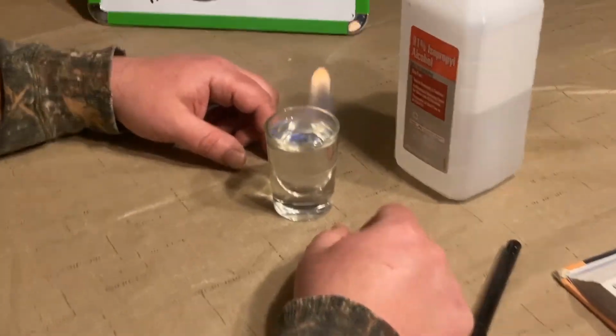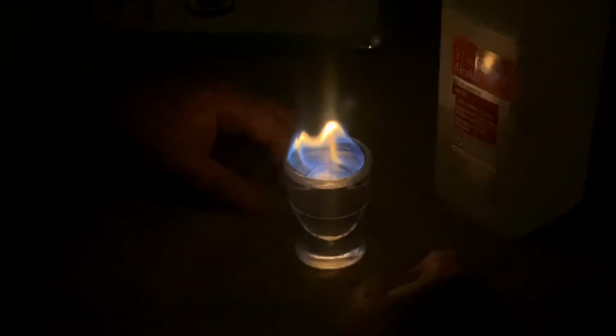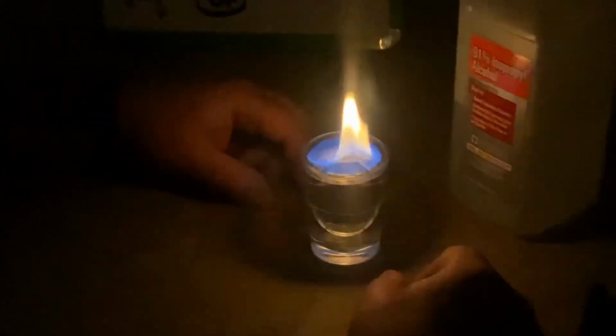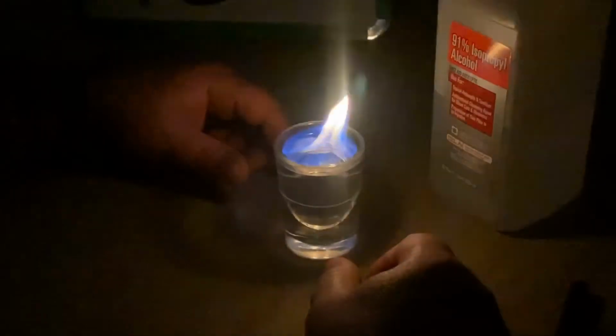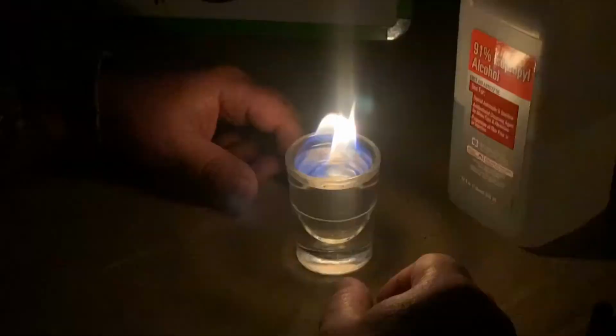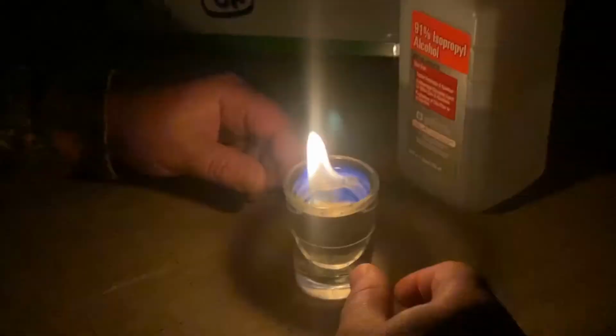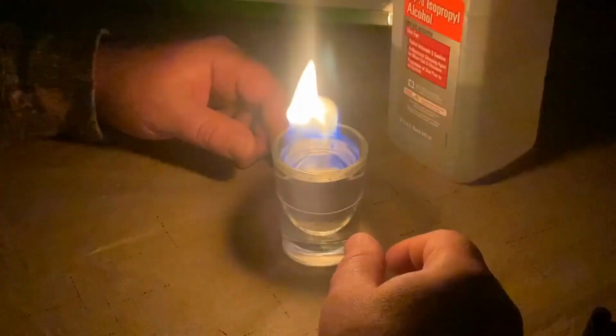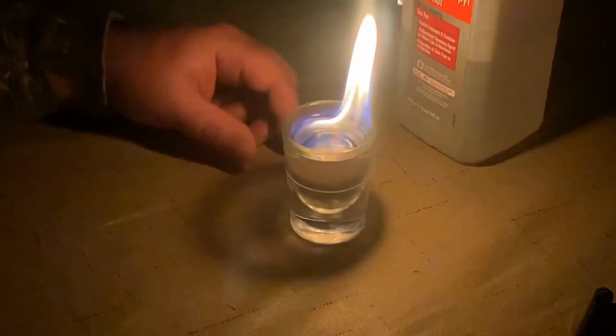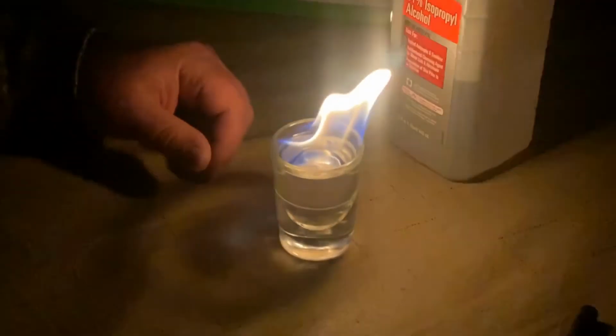Okay, go ahead. That will burn as long as there's alcohol in there. It's 91% isopropyl alcohol, so there's some water in there, but that 91% isopropyl alcohol will keep burning as long as the alcohol is in there.